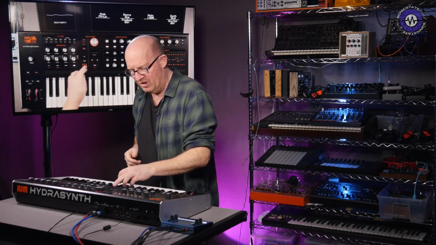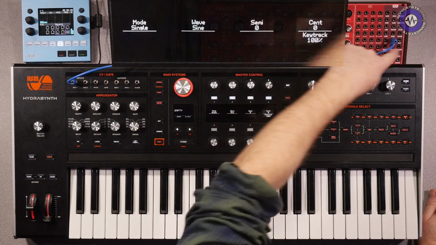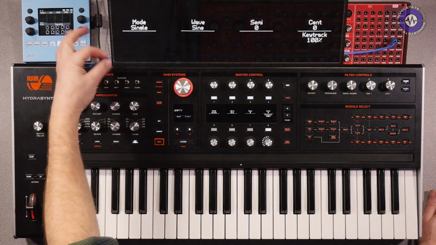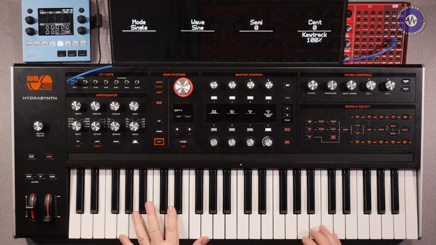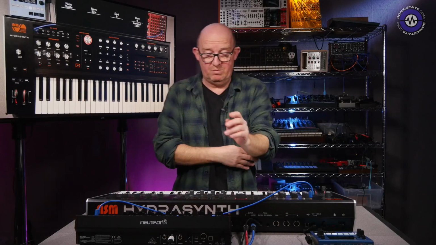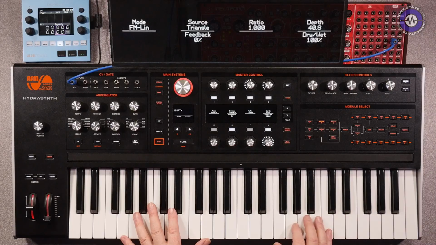Let's try a couple of other patches as well. Okay, this one I've added a bit of external modulation from the LFO out of this Neutron here, which is coming in, and this is the sound I've got. This is just a single oscillator with 2 mutators.